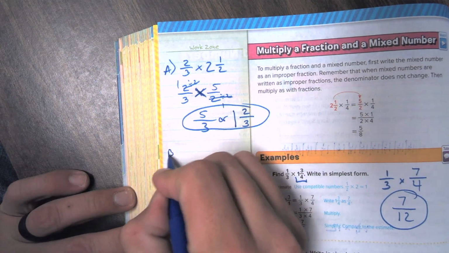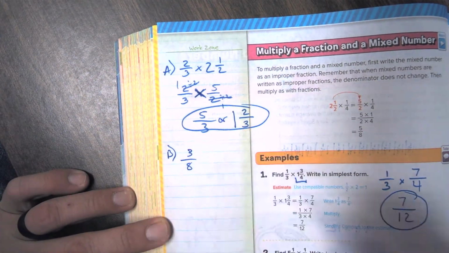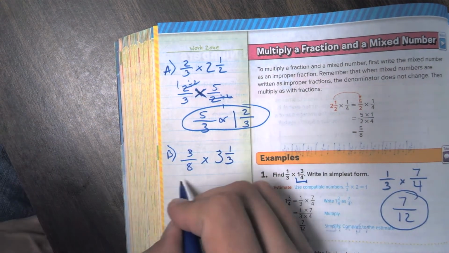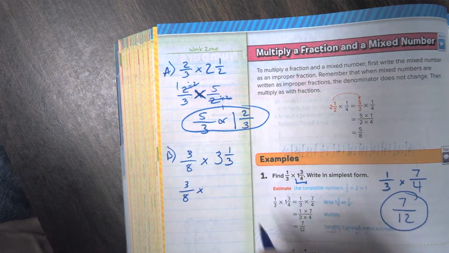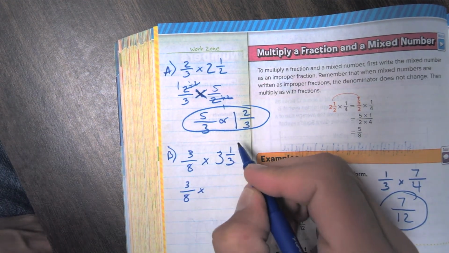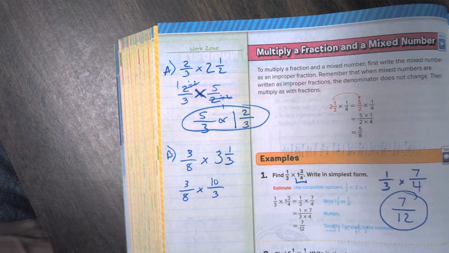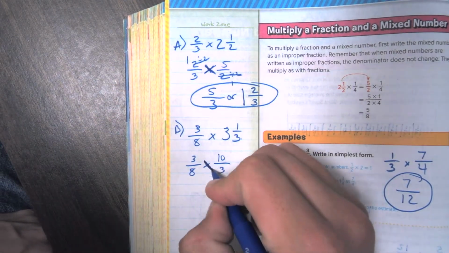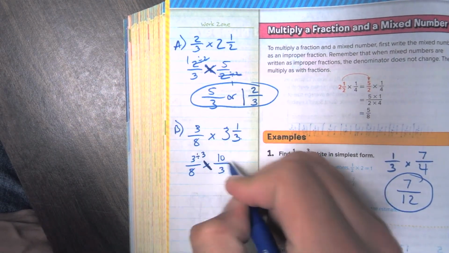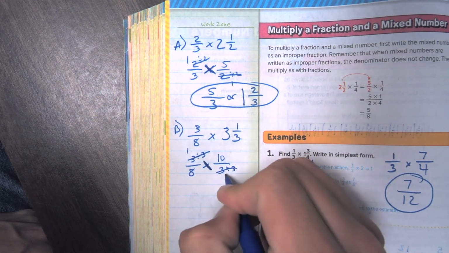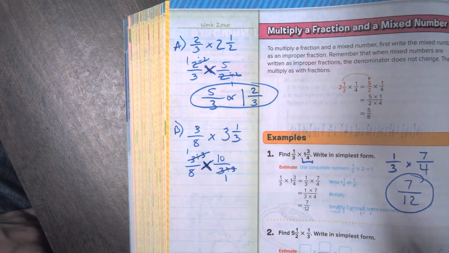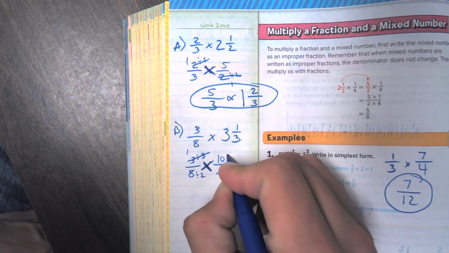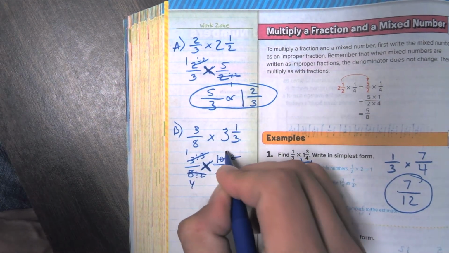Okay, letter B. All right, we have 3/8 times 3 1/3. So again, I'm going to change that mixed number into an improper fraction. So 3 times 3 would be 9, plus 1 is 10 over 3. Okay, once again, I'm going to simplify before I multiply this out. 3 and 3, I can divide a 3 out of both of those. So they both become 1. 8 and 10, they're not divisible by each other, but you can take a 2 out of both of these because they're both even. So that becomes 4, that becomes 5.